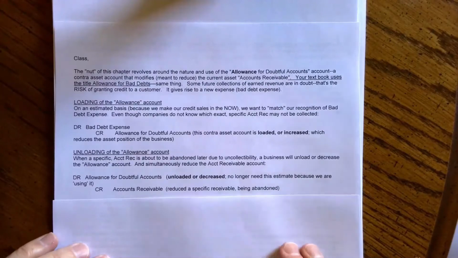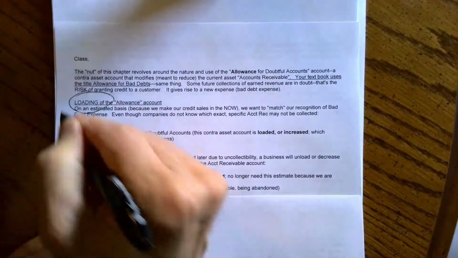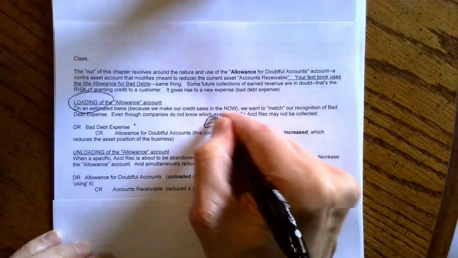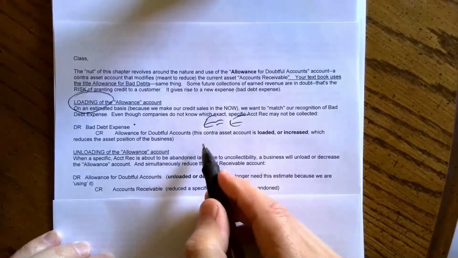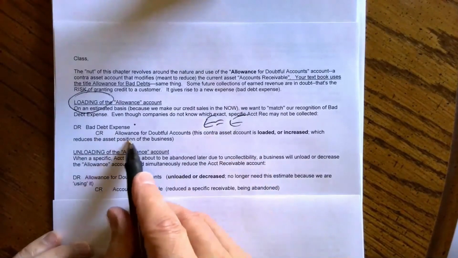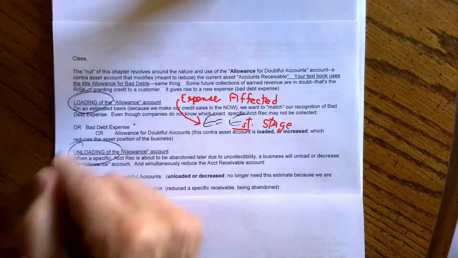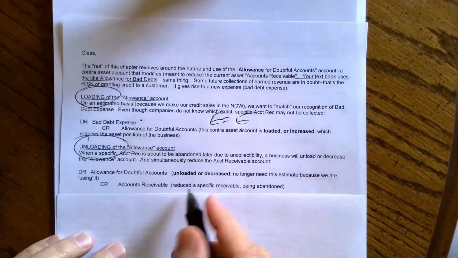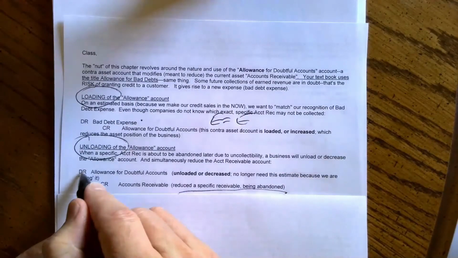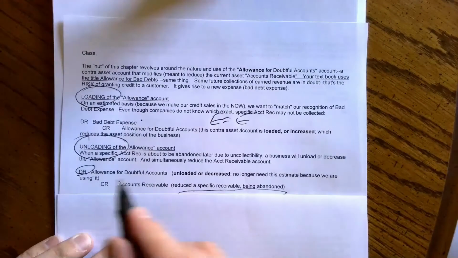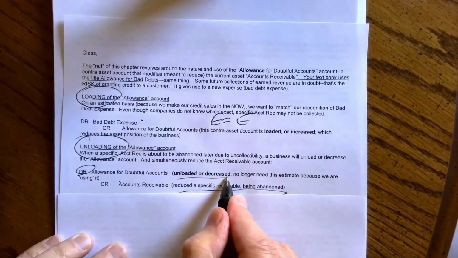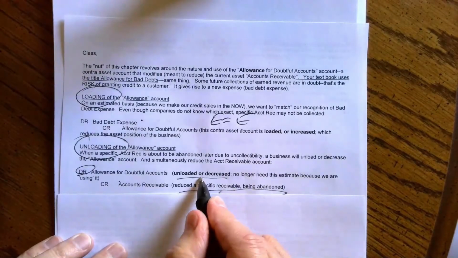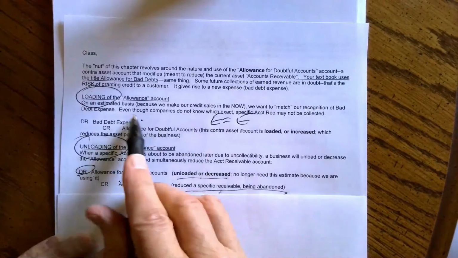Before you leave this chapter, ensure that you understand when this account is loaded. That's when you go to bad debt expense. It's loaded with an estimate. E equals E. As we estimate our bad debt expense, that's when the account is loaded with credits. The unloading comes when we use those credits when a specific account is reduced from receivables. Then we also lower the allowance account. At that point, it's unloaded or reduced. Whenever a specific account is written off, the contra entry is to the allowance account that was previously loaded on an estimated basis.